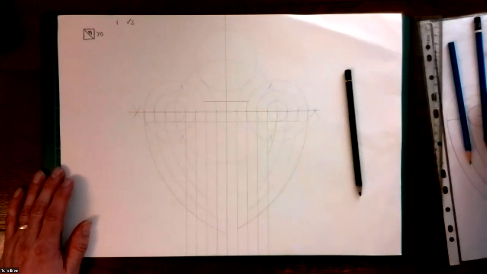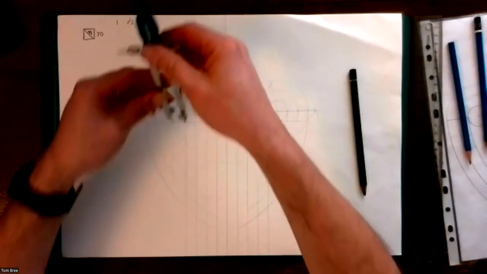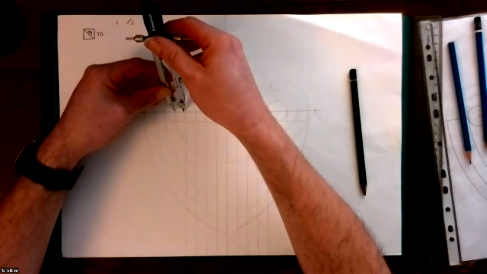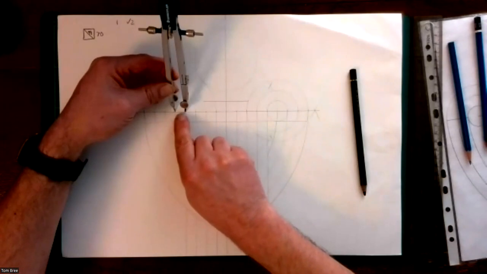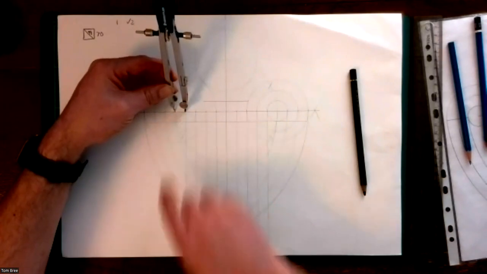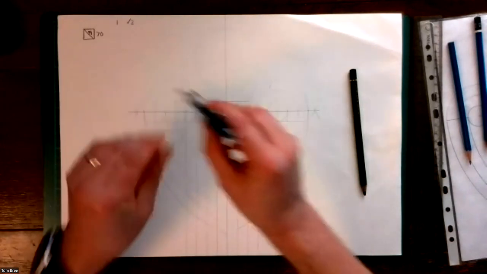Oh, actually, there's just a few more very small details we need to put in. This is going to require us to get 1 unit back on the compasses. These are just going to be very small little dashes, which are going to help us find the corner turnings.